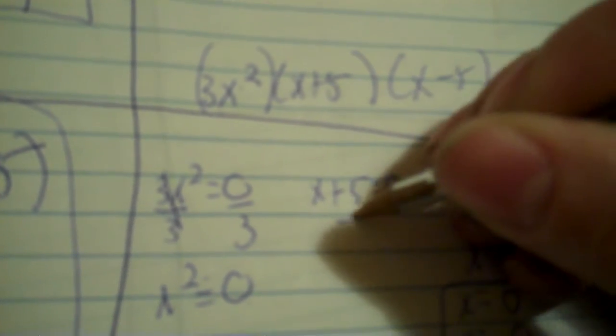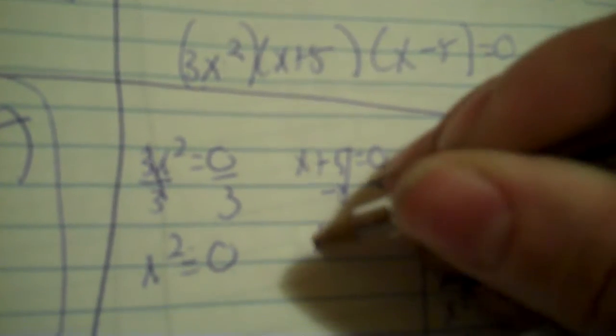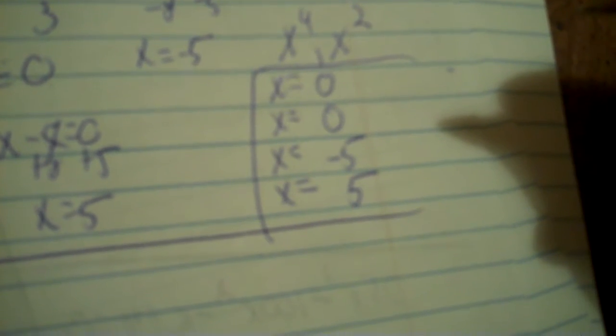Then x plus 5 equals 0. So I subtract 5 and I get negative 5. X minus 5 equals 0. Well, in that case, I would add 5, and x would equal 5. So there you are. That's your solutions. 0 with a multiplicity of 2, negative 5, and 5.